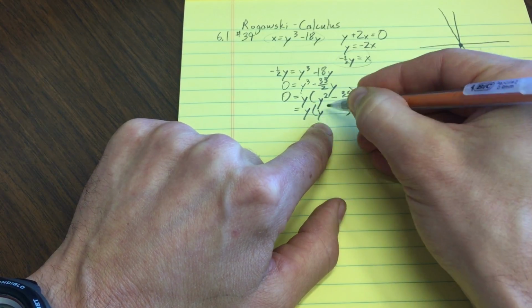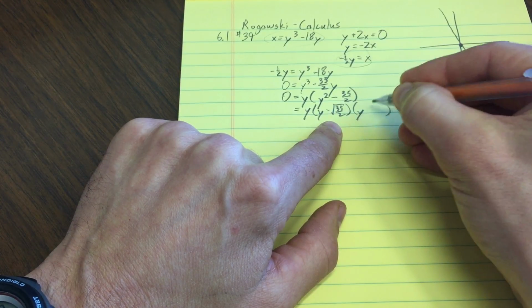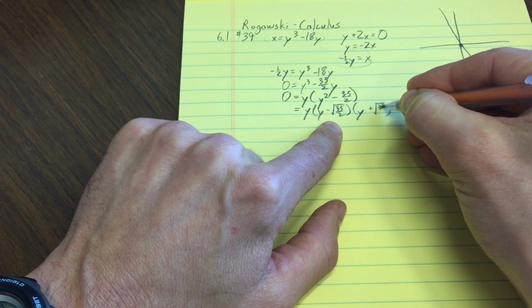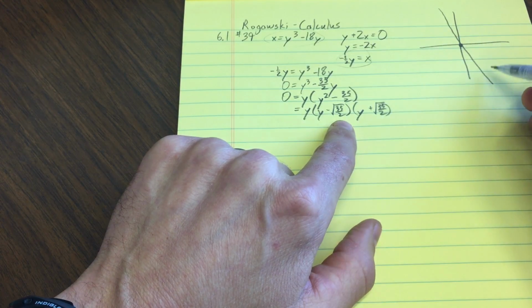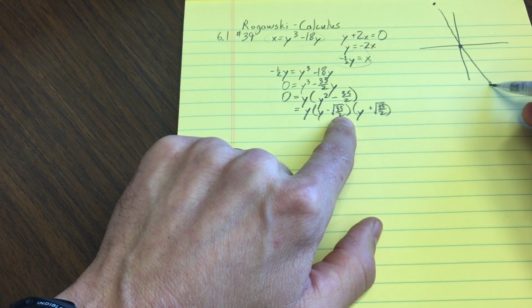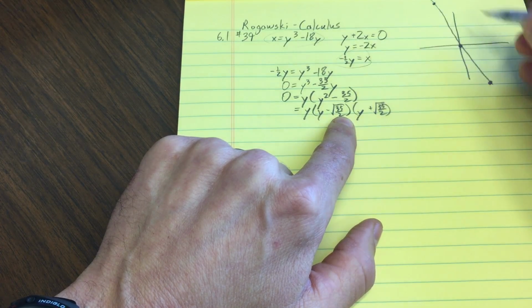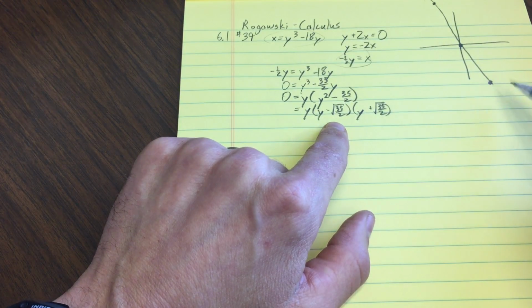So it's y minus the square root of 35/2, y plus the square root of 35/2. There's a positive value up here and a negative value down there, so somehow this intersects the line in three places.